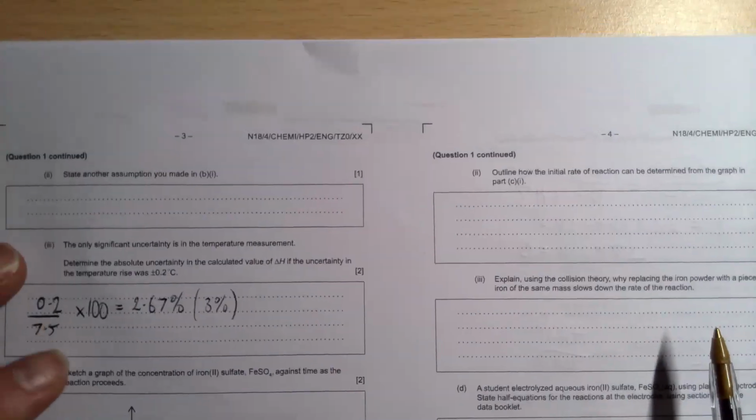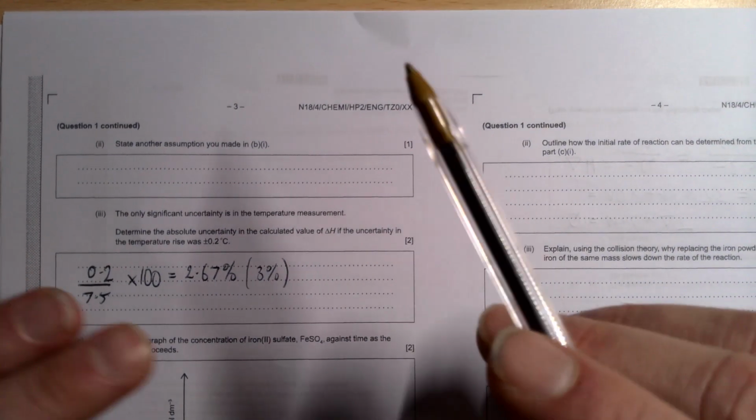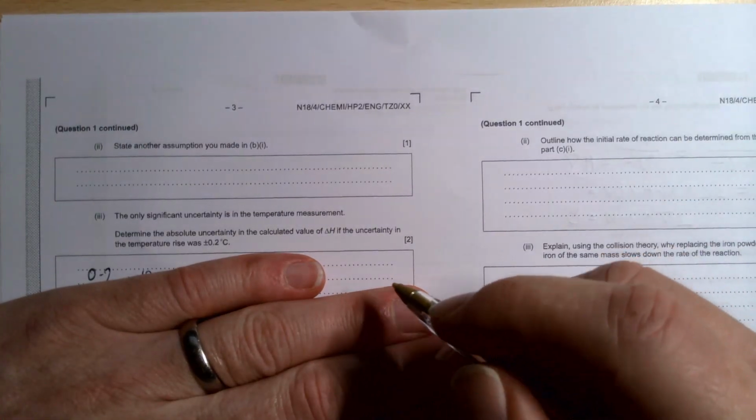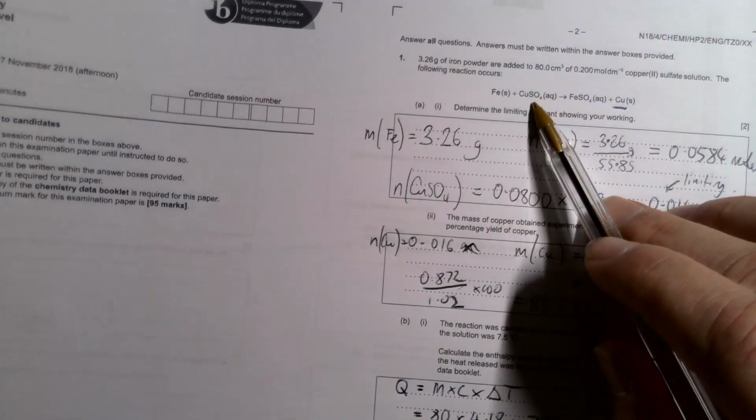Right. Some assumptions. There's lots of possible answers to this. This is why hopefully these videos are somewhat useful for you. The assumptions you've made there. One is that we're using copper sulfate solution, and it becomes iron sulfate solution.